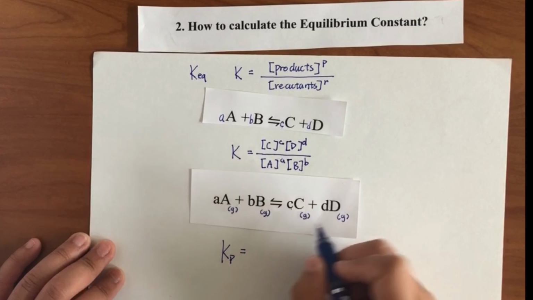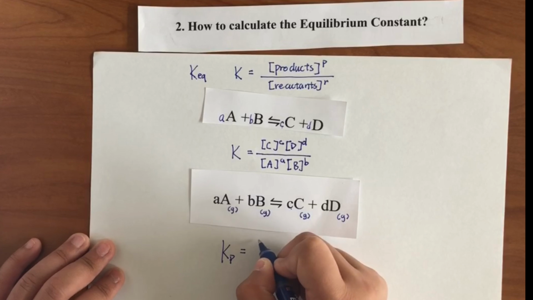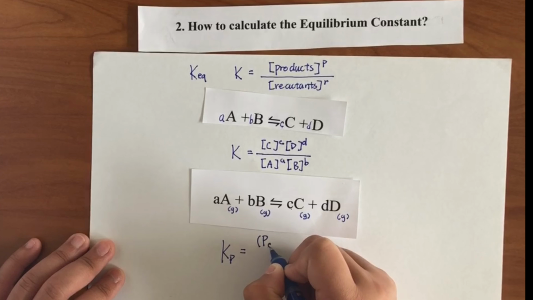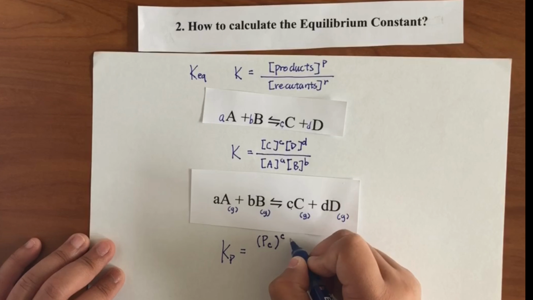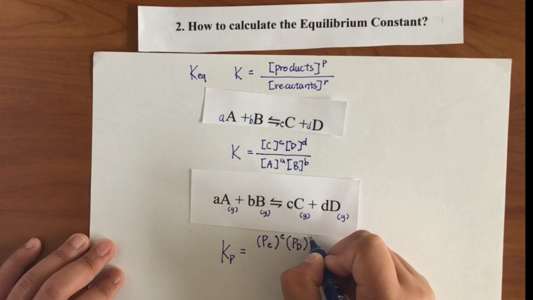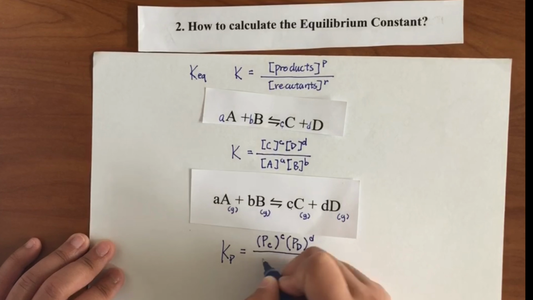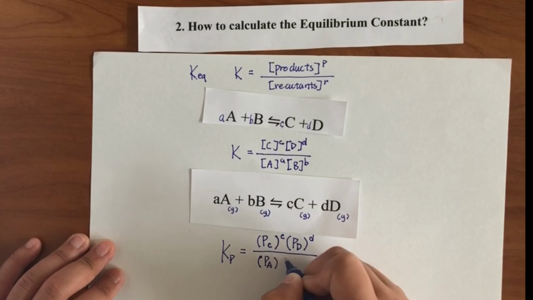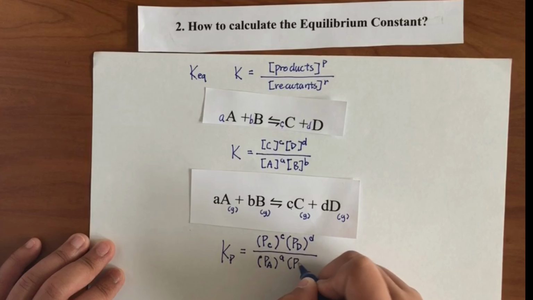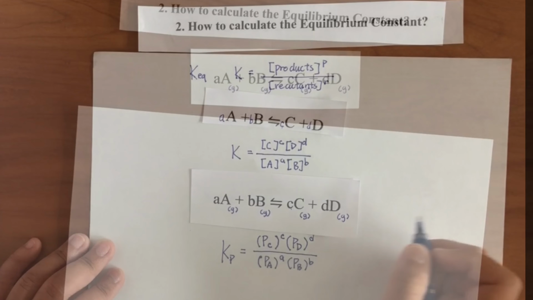So for Kp, in this case, the partial pressure of C raised to its coefficients times the partial pressure of D raised to its coefficients, over the partial pressure of A raised to its coefficients times the partial pressure of B raised to its coefficients.